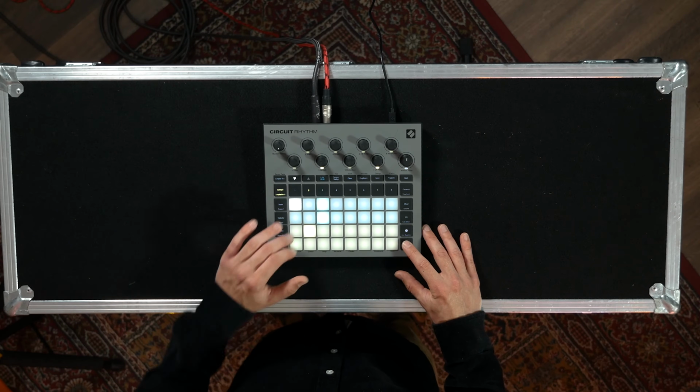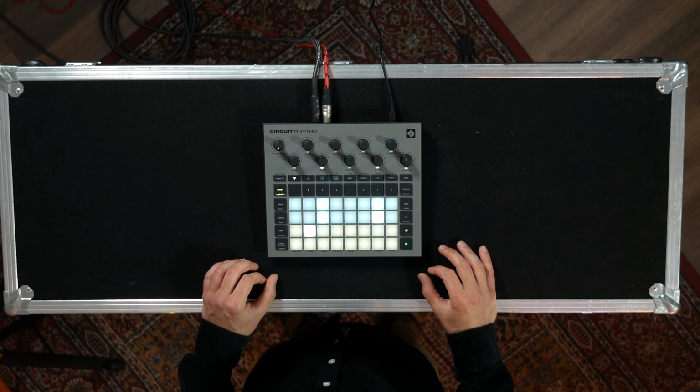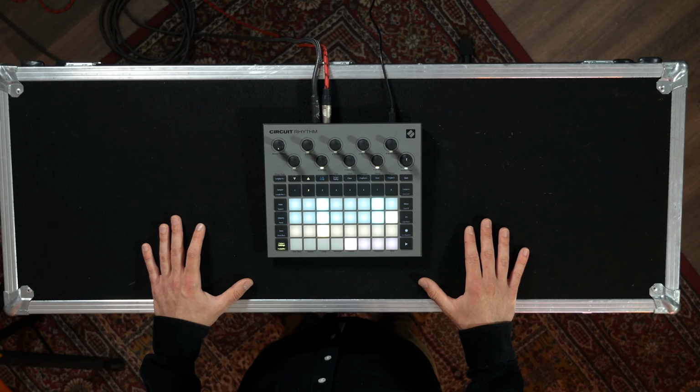Now on the next track, I'm going to add a snare drum sound. This track is slowed down a little bit, so I don't have to put quite as many hits in. So now I'm going to set the start length back to the beginning of the pattern, and we've now got a kick and a snare drum loop going.